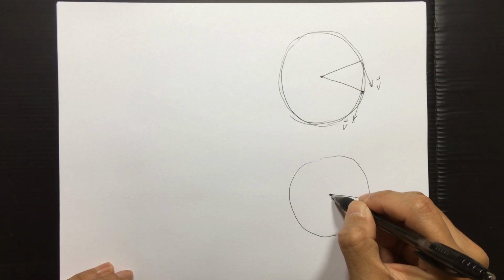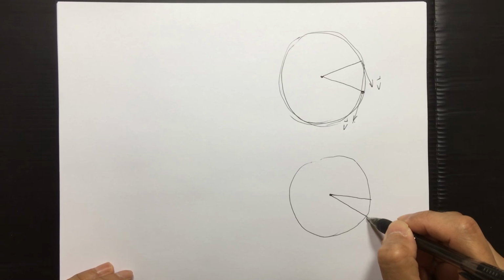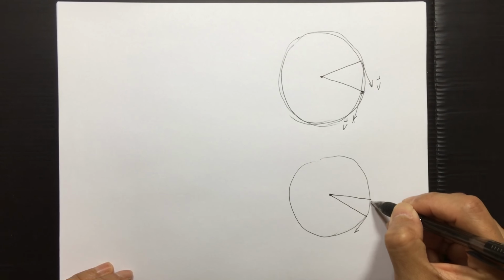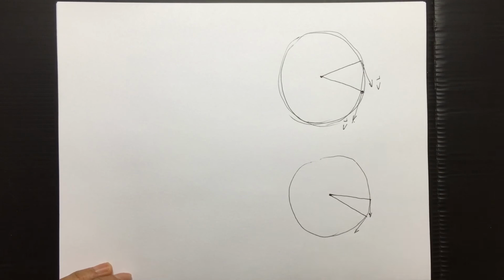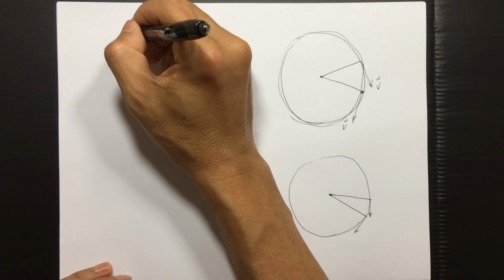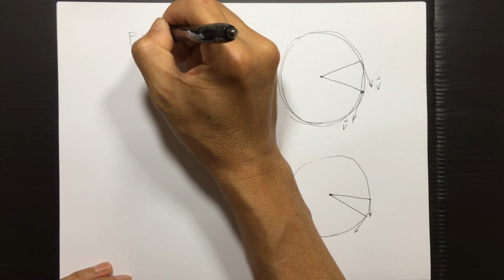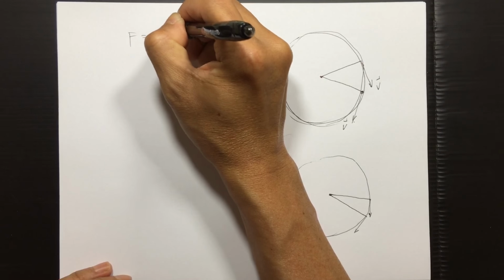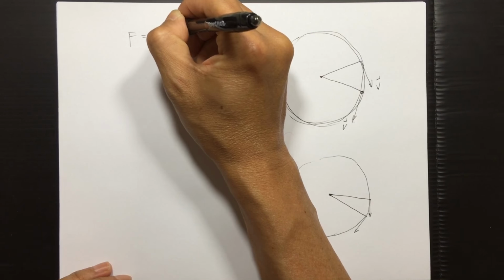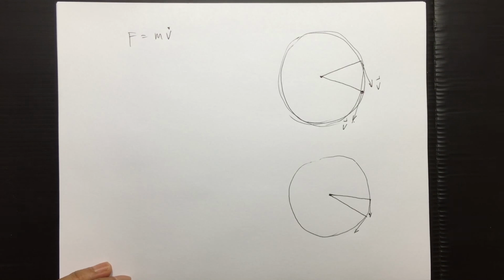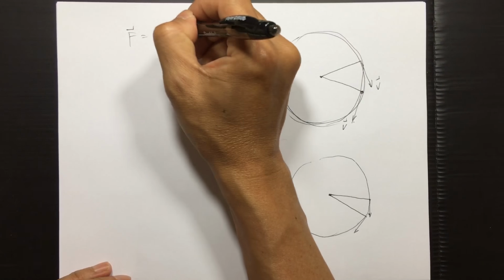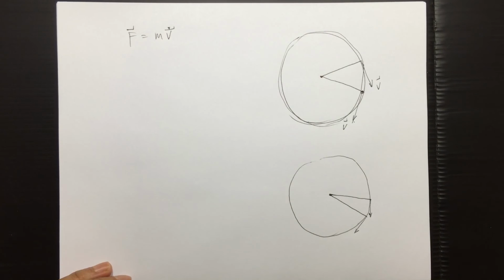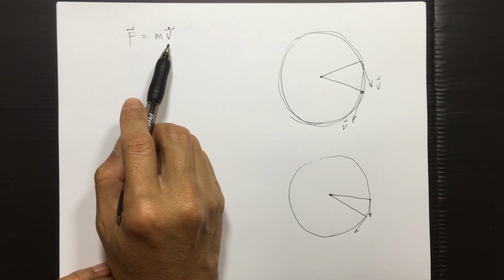Okay, let's draw a smaller circle, so a smaller difference. This goes this way, this goes this way. F equals m v dot, the change of v. F caused the v to change.